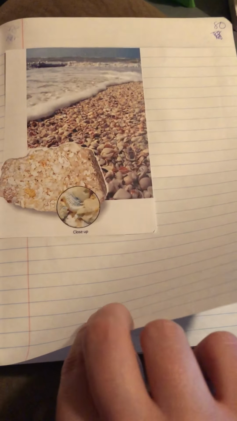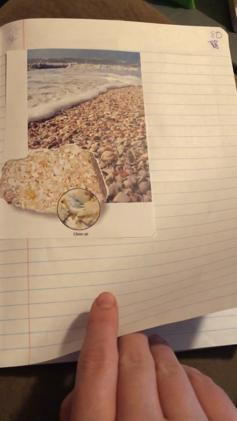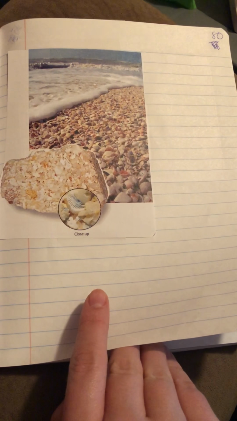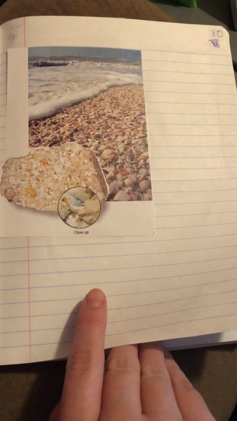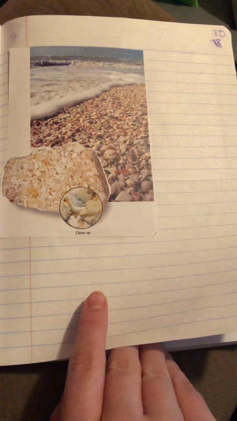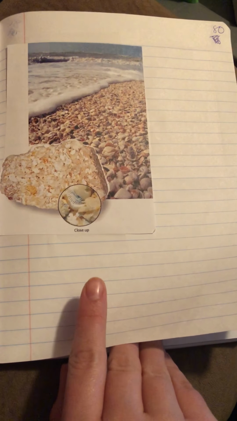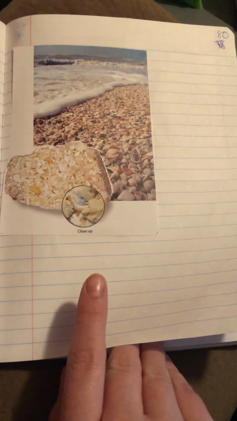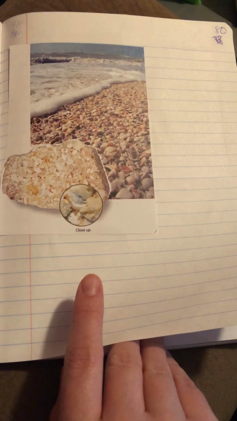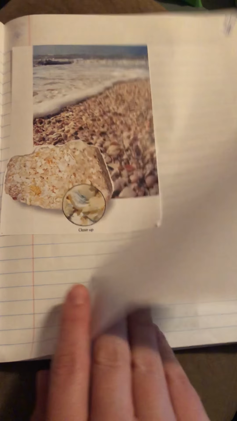Hint, it's the most common sedimentary rock, and it's made of this mineral. So make sure you tell me the mineral name, not necessarily the sedimentary rock name. Okay, so minerals and rocks are different.